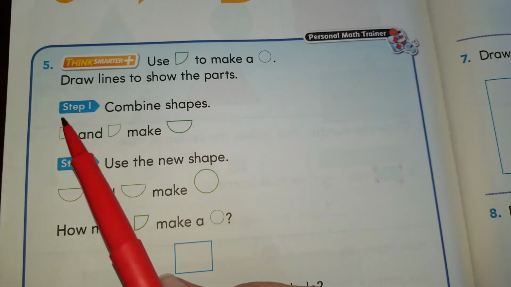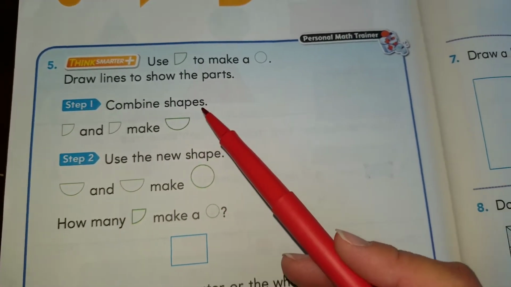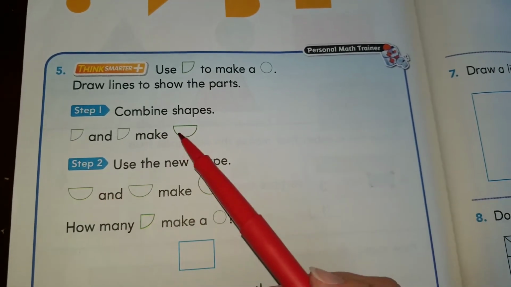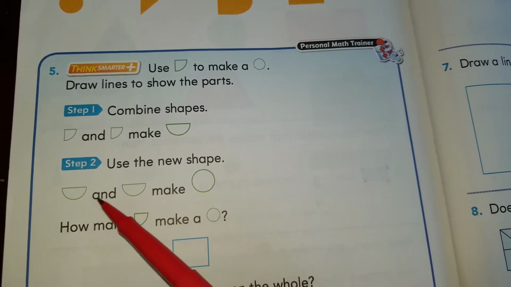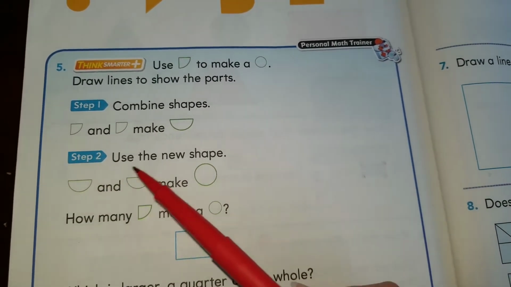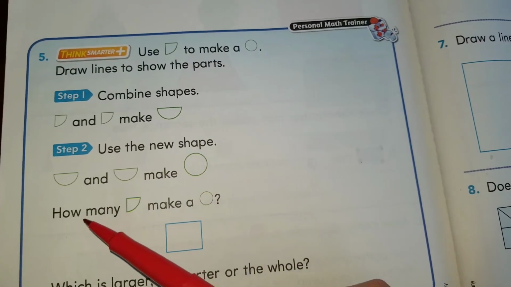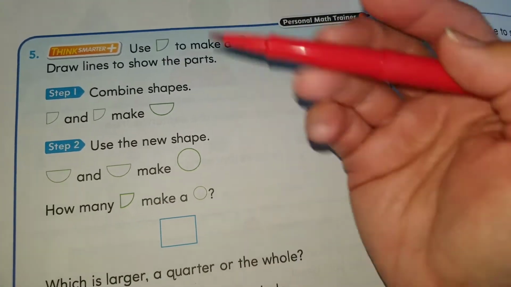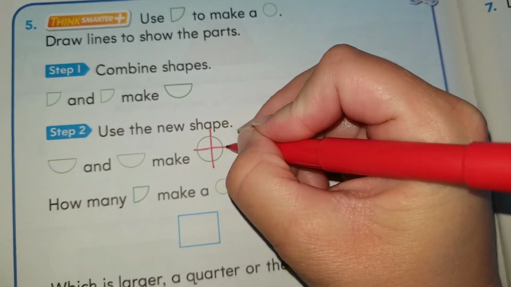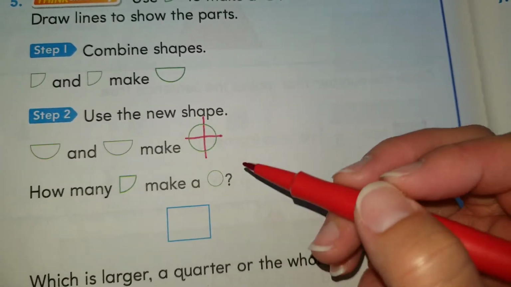Combine shapes. So we combine a quarter with a quarter and you get a dome or half a circle or a semicircle. Now, if we double the shape, what shape do you make, boys and girls, when you use 2 semicircles? You get a circle, right? Now, how many quarters make a circle? Very easy. How many quarters make a circle? We go like this and we X out that circle.